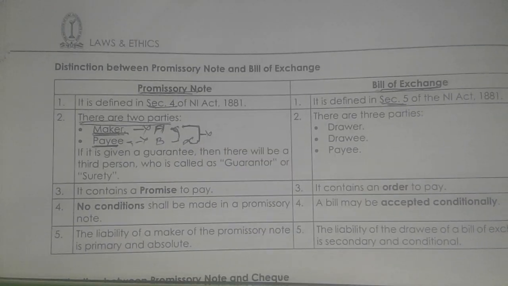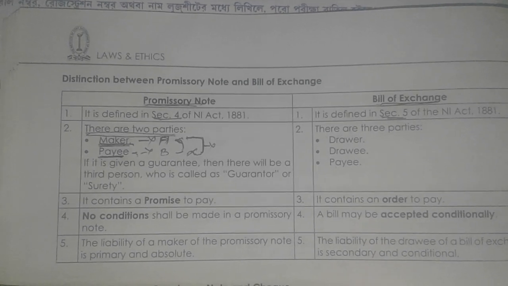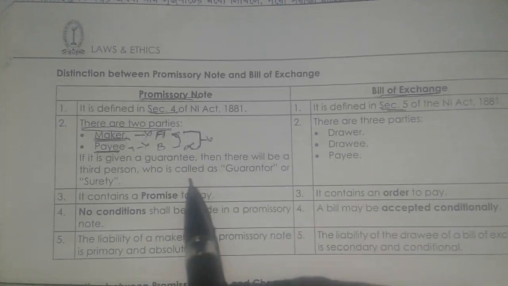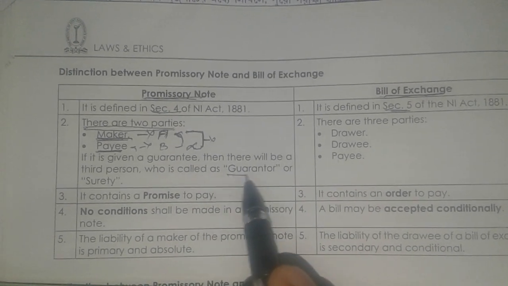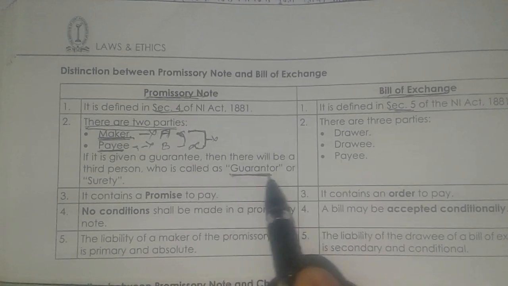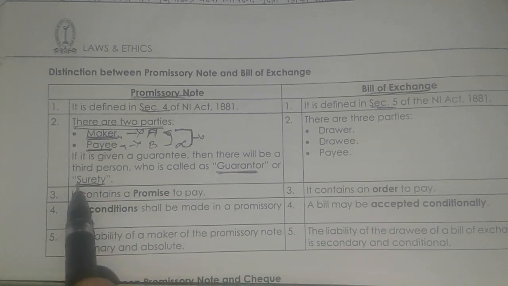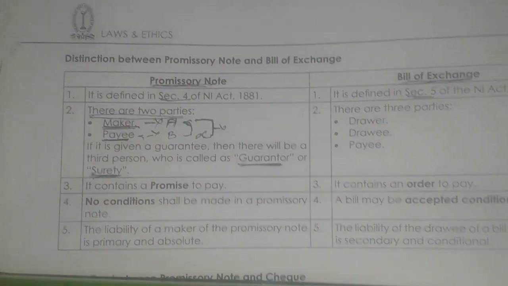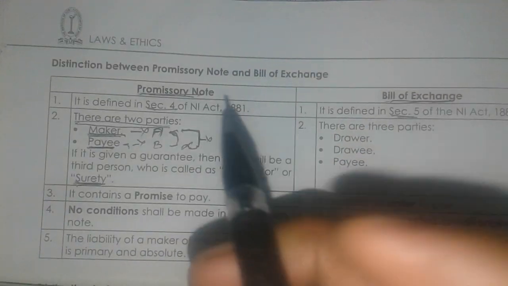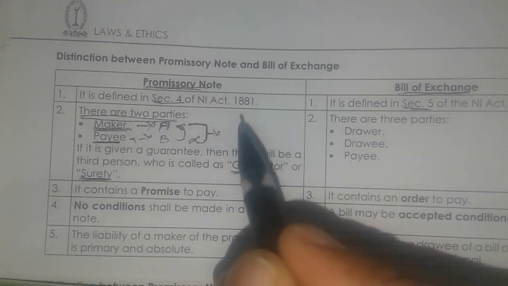And if there is any guarantor in the promissory note, then the person who gives the guarantee is called the guarantor or surety. These are the basic parties in the promissory note, right?